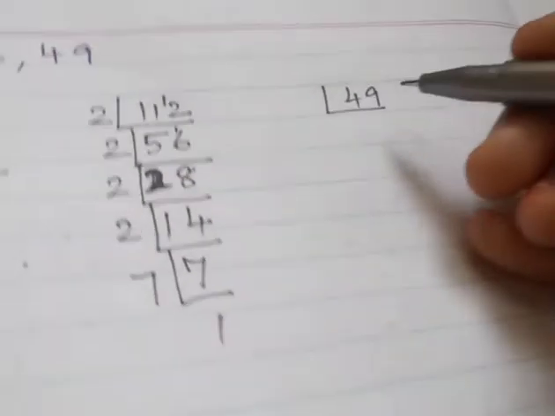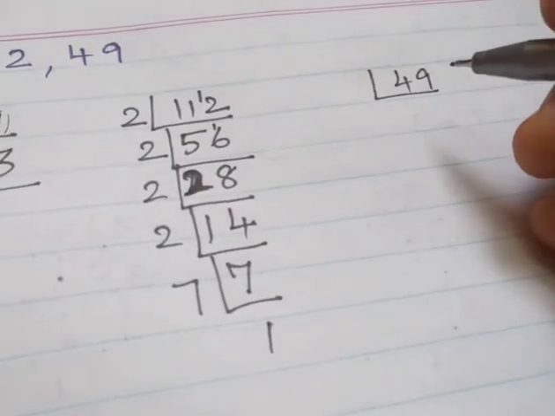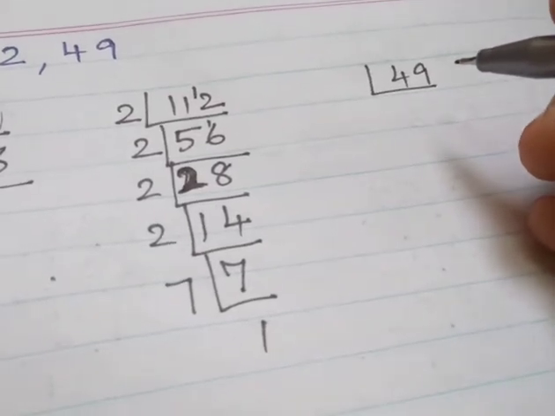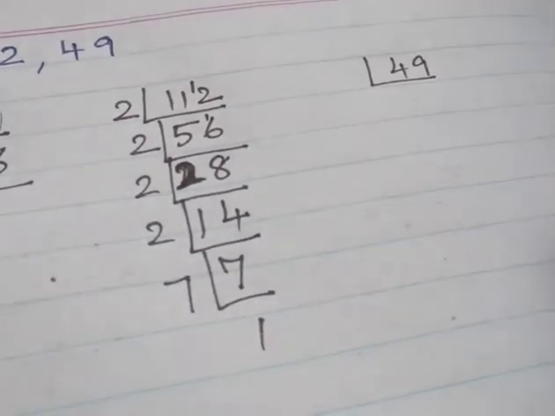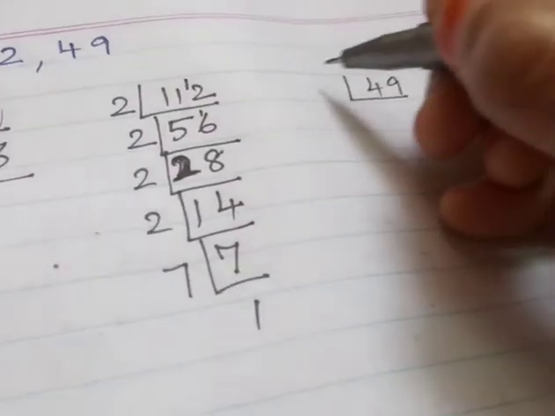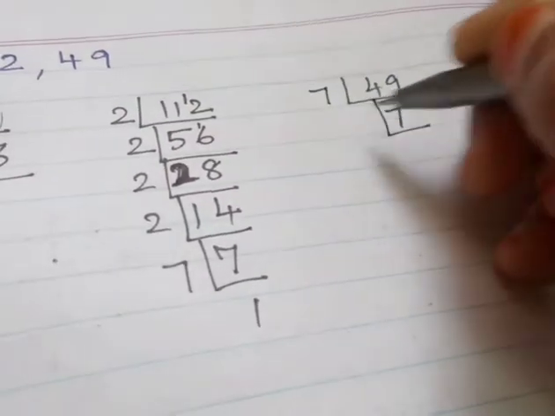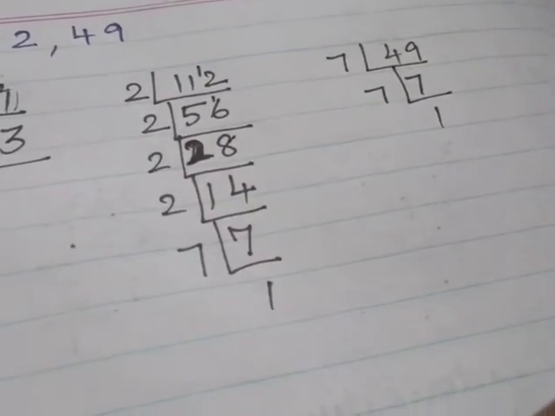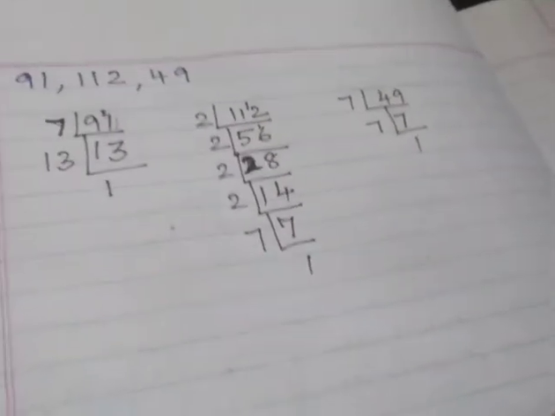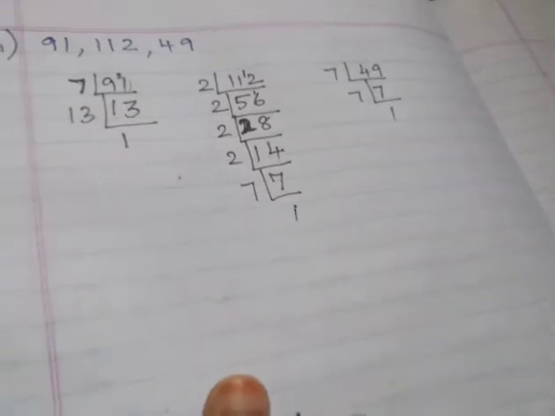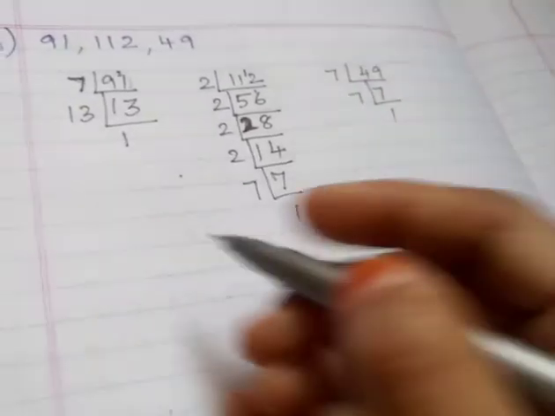Now 49. Actually, have you heard this number 49? Yes. 7 sevens are 49. 7 ones are 7. Okay. Now shall we write the prime factorization of 91, 112, 49? Yes.